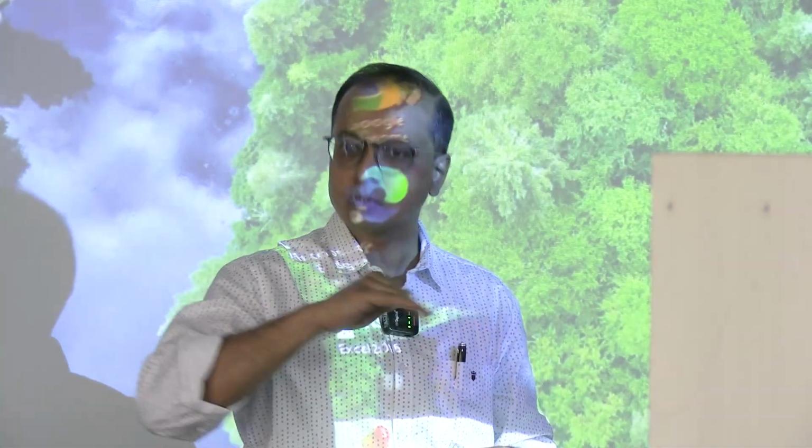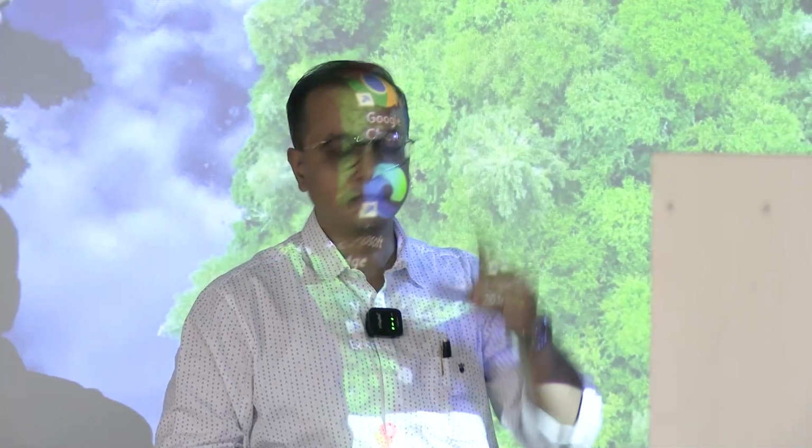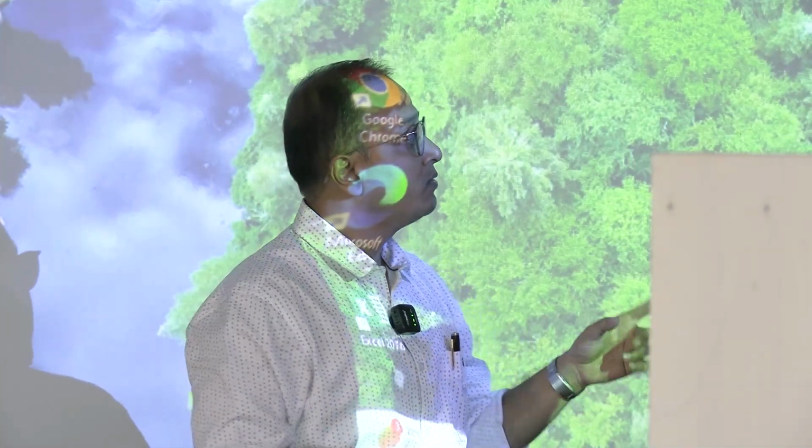So this mucosa is not a straight one, not a flat plateau. It is wavy, like ups and downs. So we call these elevations and depressions papilla. These are bumps. Now, these papillae are of different shapes and sizes. They are of 3 different types, and we categorize and classify them.